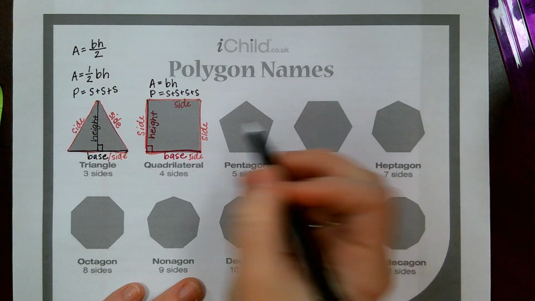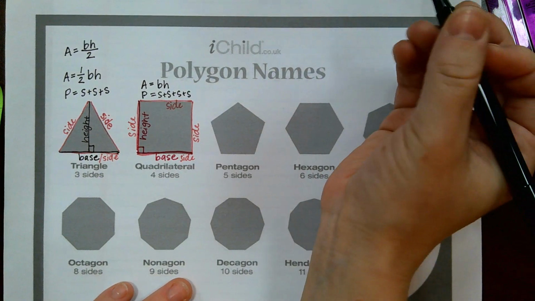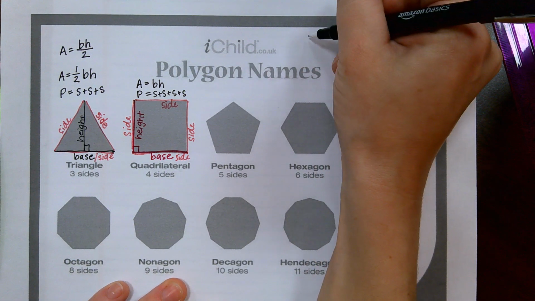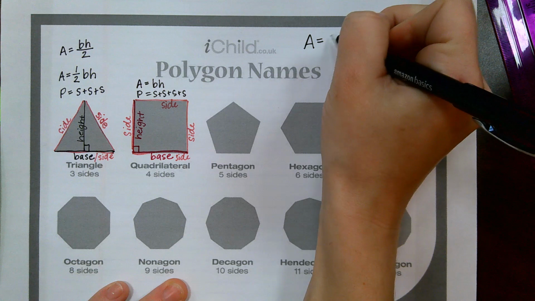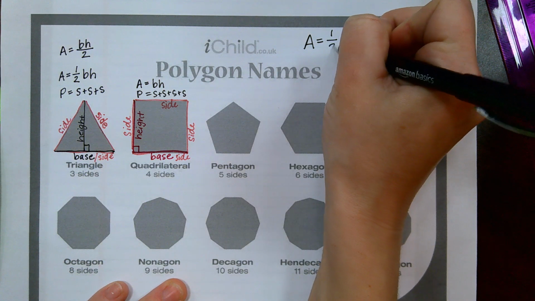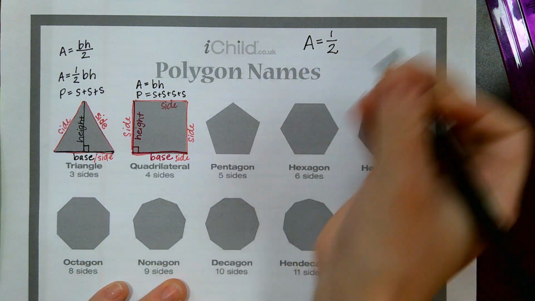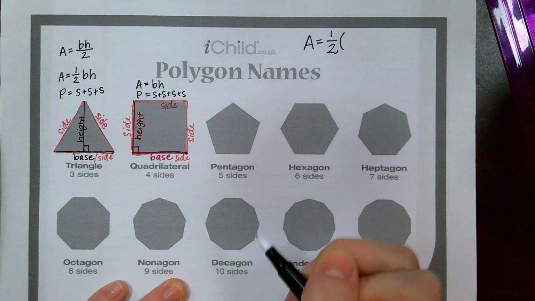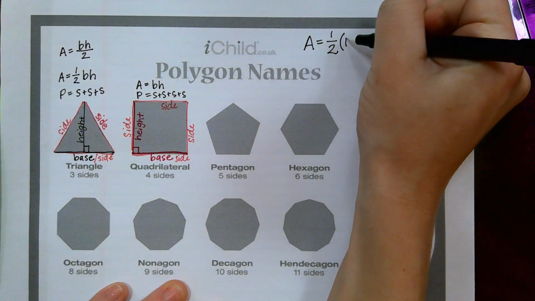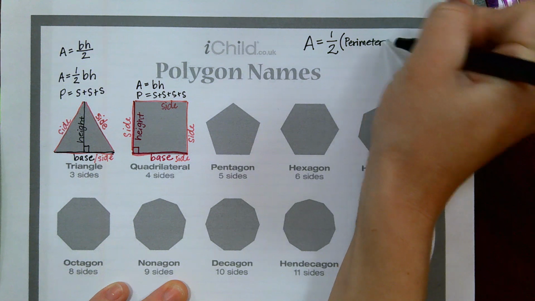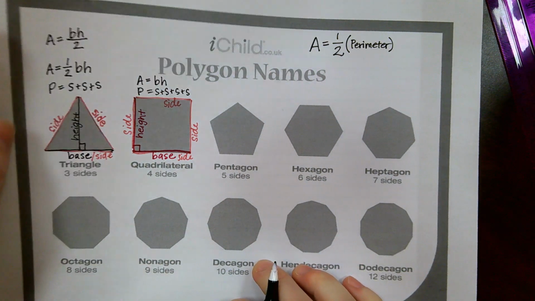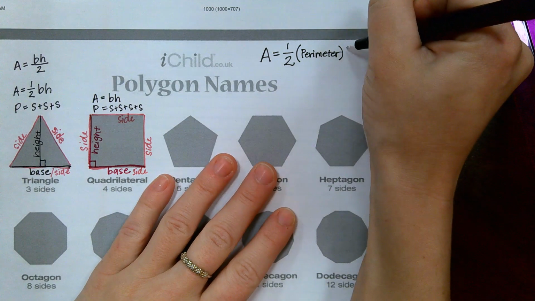So to find the area of any of the others, we're going to do area equals 1/2 times perimeter times a new word I'm going to teach you.